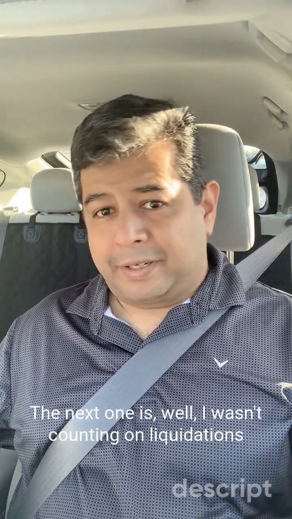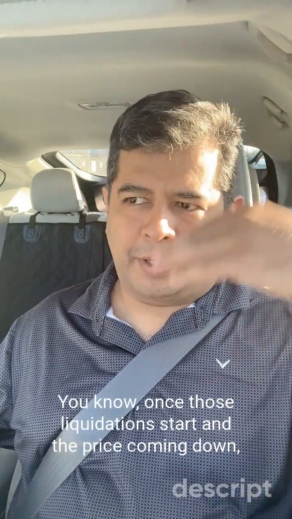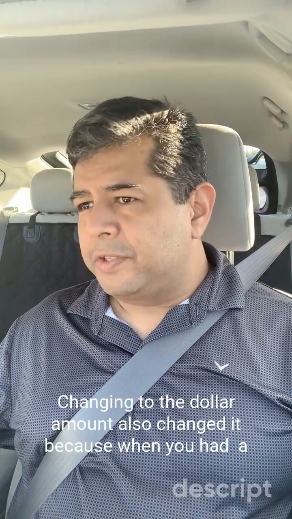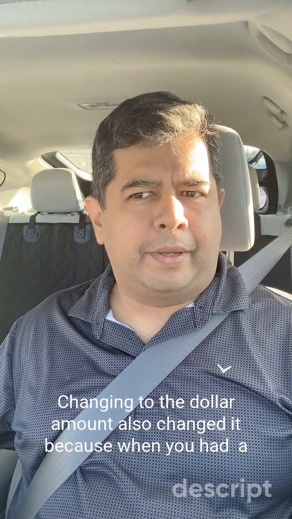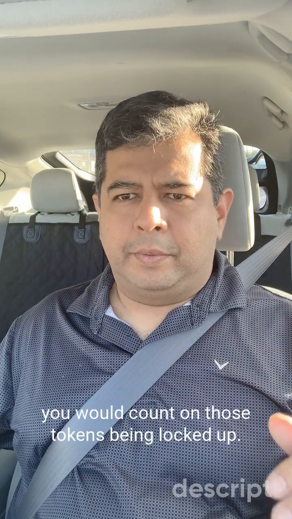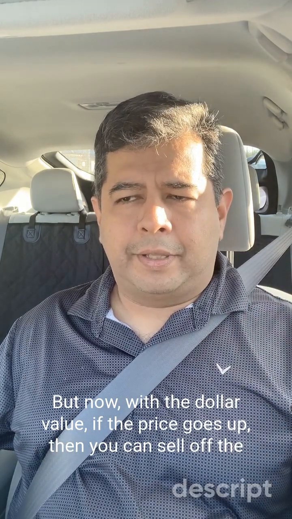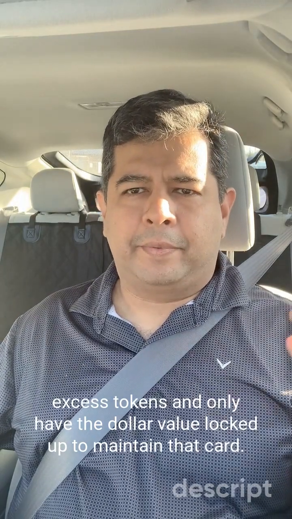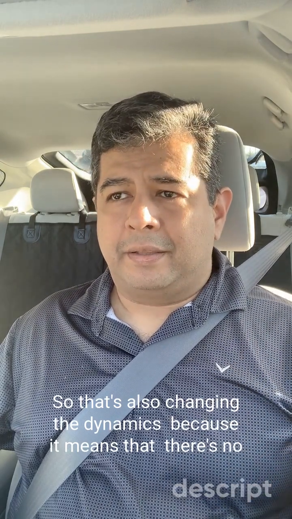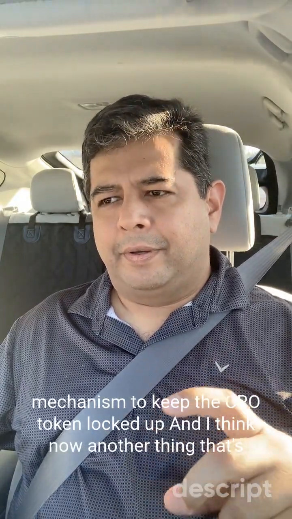The next one is, well, I wasn't counting on liquidations either, so that's another thing that wipes out. Once those liquidations start on the price coming down, it just feeds on itself until everybody's wiped out. Changing to the dollar amount also changed it, because when you had an amount of tokens that you had to have to get a card, you would count on those tokens being locked up. But now with the dollar value, if the price goes up, then you can sell off the excess tokens and only have the dollar value locked up to maintain that card. So that's also changing the dynamics, because it means that there's no mechanism to keep the CRO token locked up.